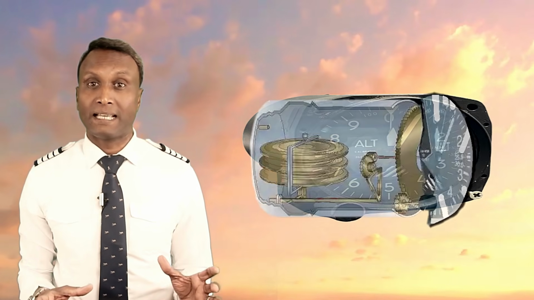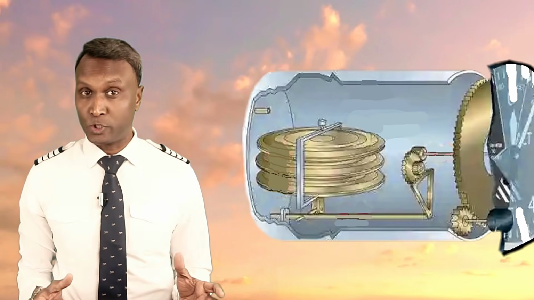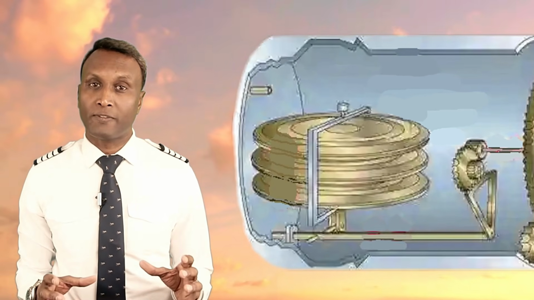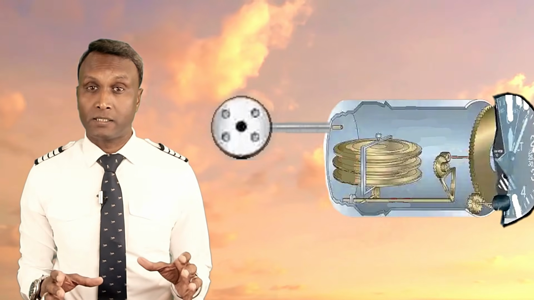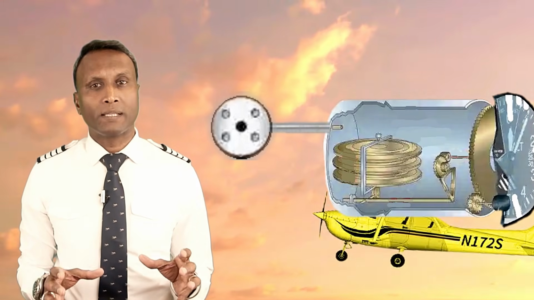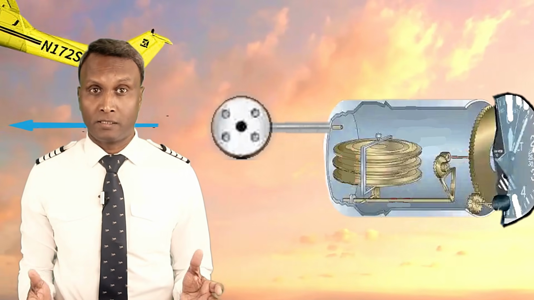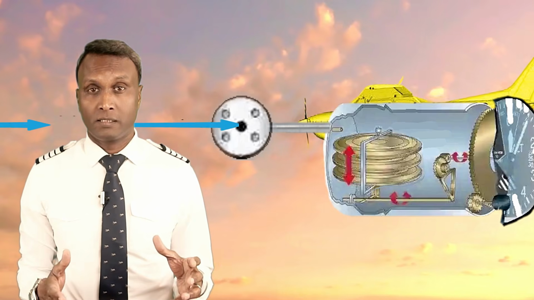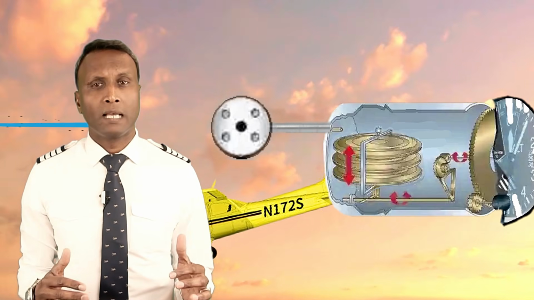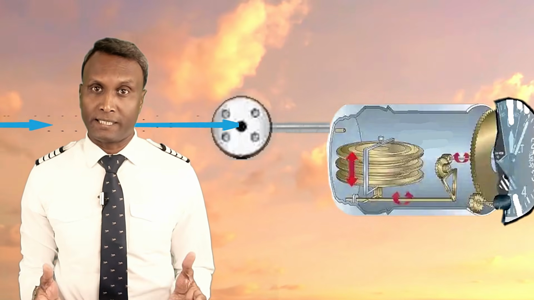Inside the altimeter, there's a sealed, sensitive diaphragm called an aneroid capsule, which contains a precise amount of air sealed inside it. The static pressure is directed only into the case. When the aircraft climbs, the surrounding static pressure decreases, causing the air inside the capsule to expand, just like a balloon. When the aircraft descends, the static pressure increases, and the diaphragm contracts due to the higher pressure surrounding it.